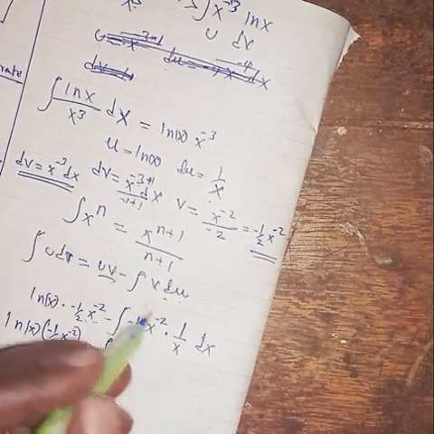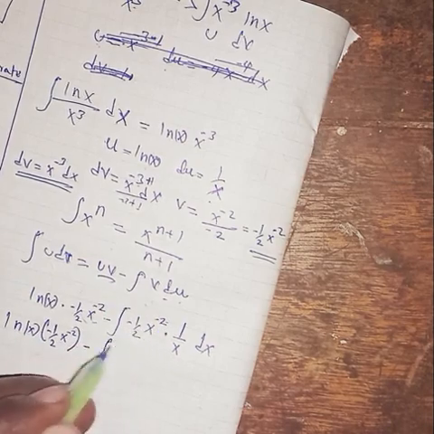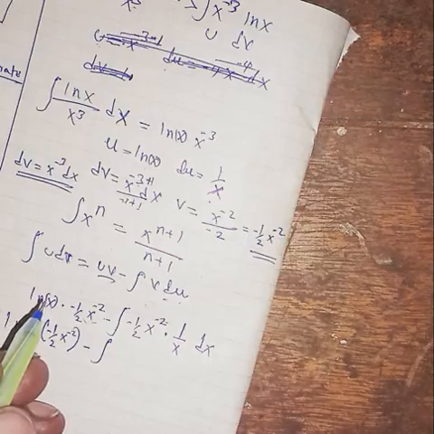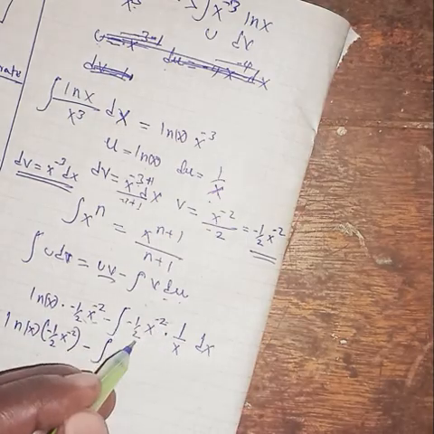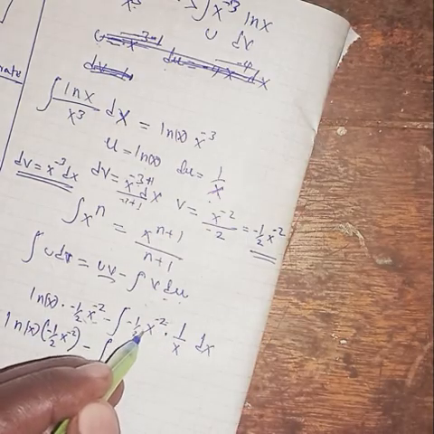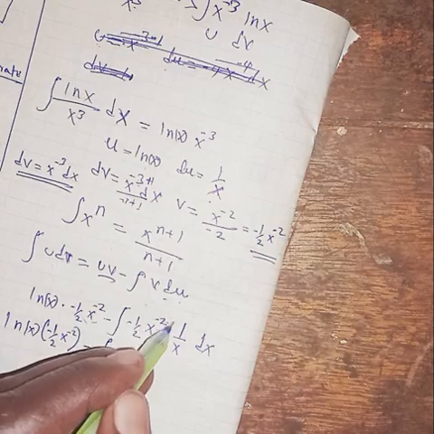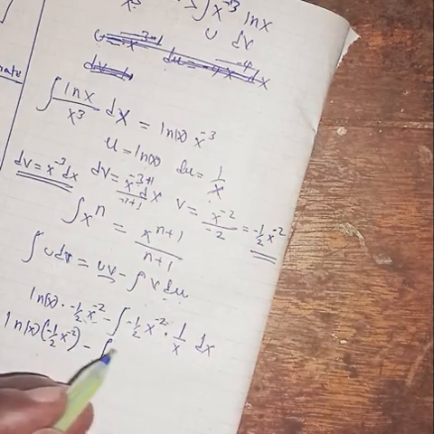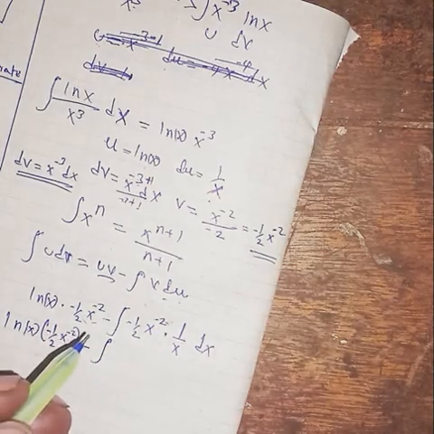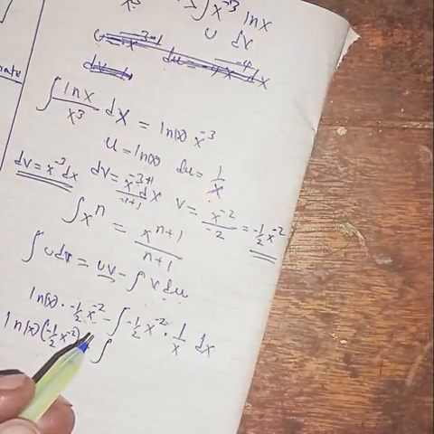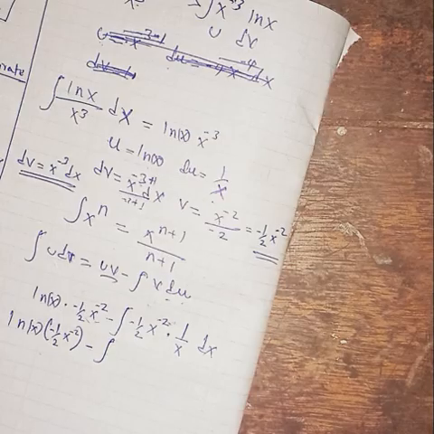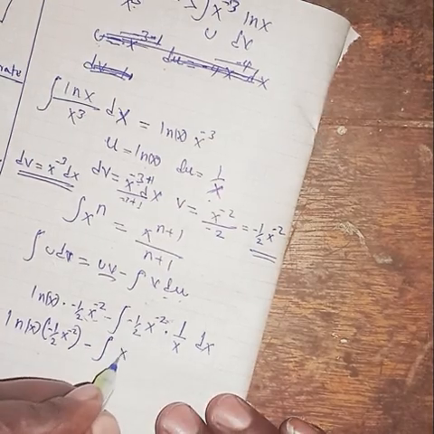This is the formula: plus 1. So now when you add 1 in this form, it will remain with negative 1. So it will be just x negative 1.